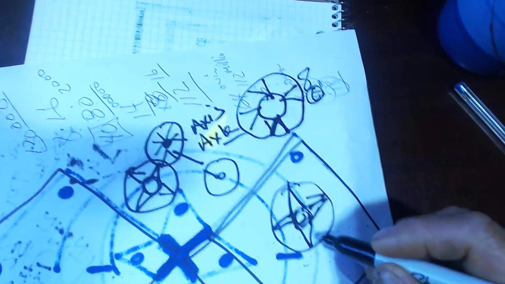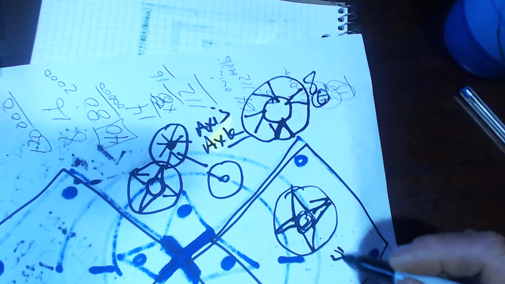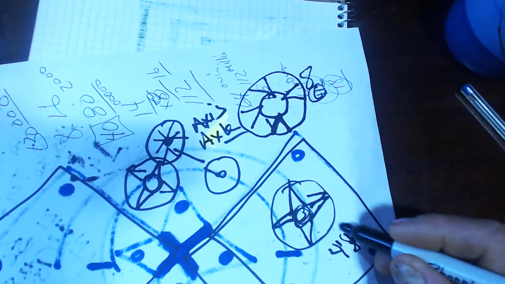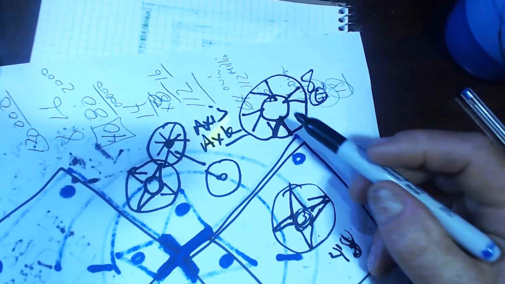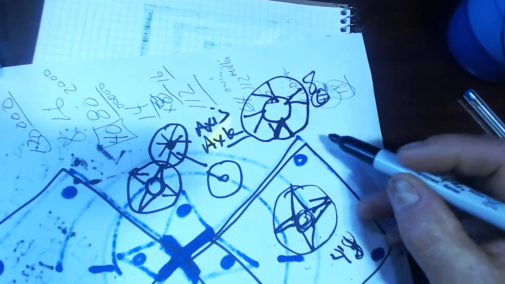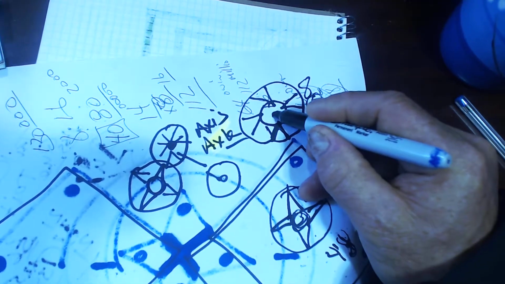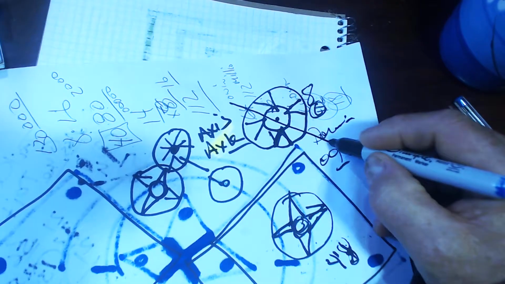This is 48. 1, 2, 3, 4, and 2, 4, 6, 8. That's 48. And this way, right? There's 0 and 00. So does that mean we get the donut? 001. Or 001 for a passing.